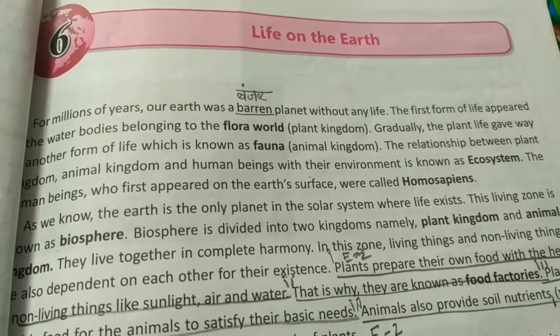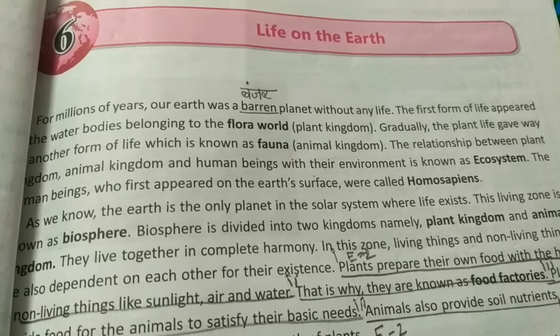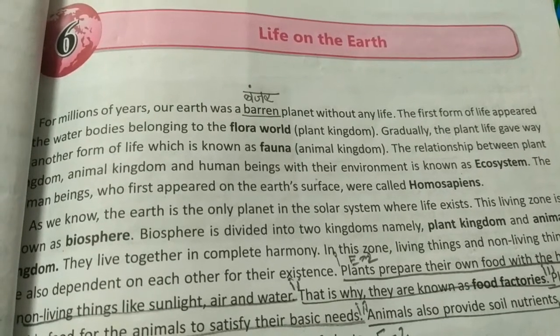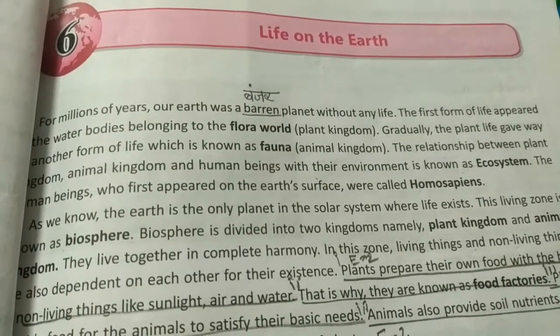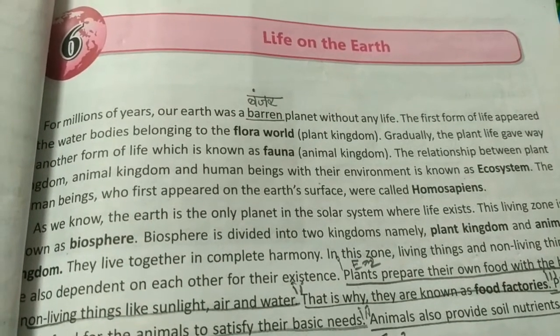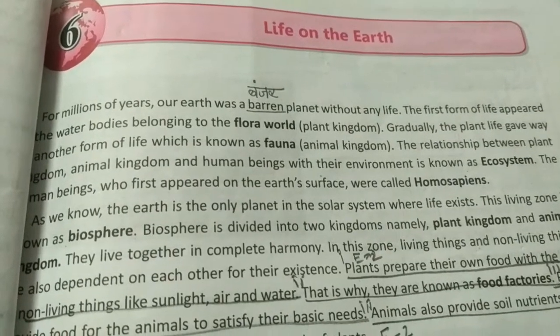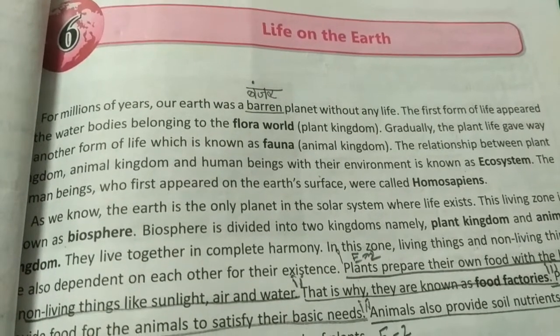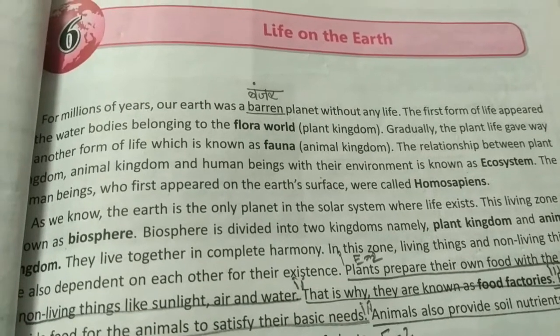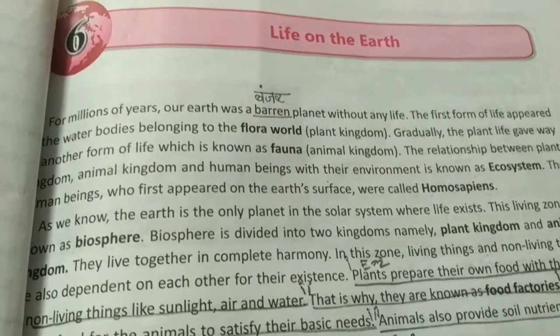Dear students, we have completed our fifth chapter, Water Surrounding the Earth. Today we are going to start our next chapter, Life on the Earth, chapter 6 of Geography. It is related to the flora, fauna, Homo sapiens, ecosystem, and the plant kingdom and the animal kingdom, and how these are important for us. We will discuss their importance in this chapter.